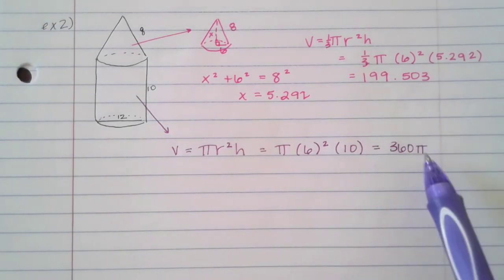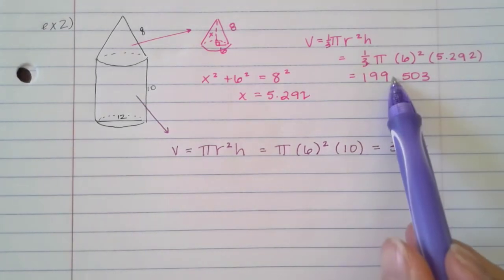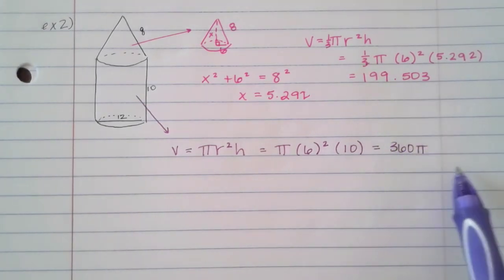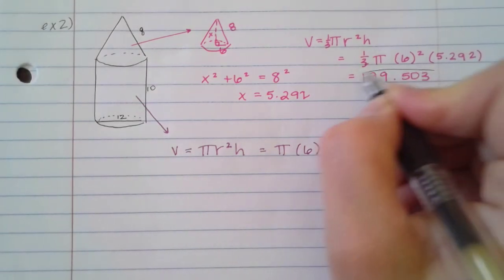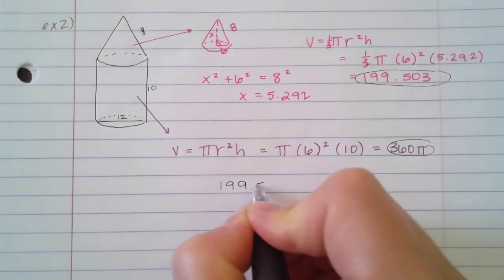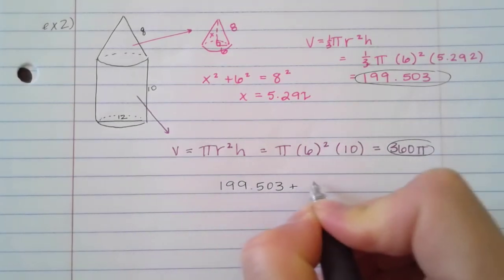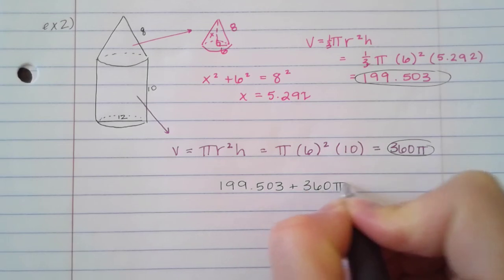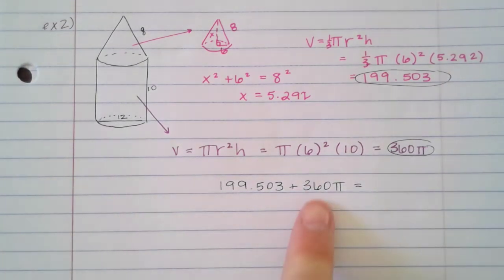Pi, I mean, I would rather type that into my calculator and add it up to that versus type that in my calculator, get an answer, and then add it up to 199.503, but you don't have to. So I'm going to take both of those answers, plug them in my calculator. If you are using a calculator that doesn't have a pi button, type in 3.1415926.